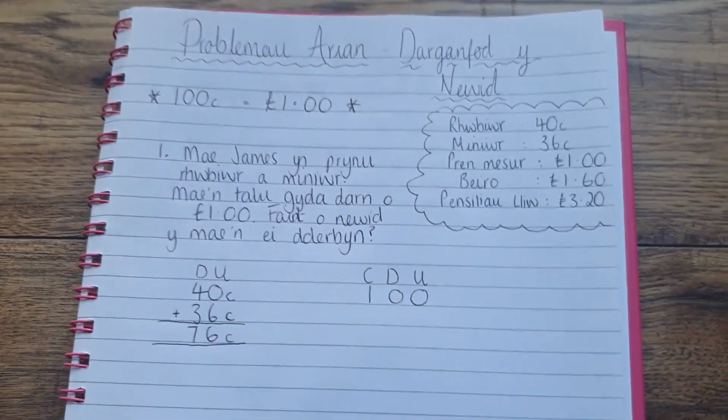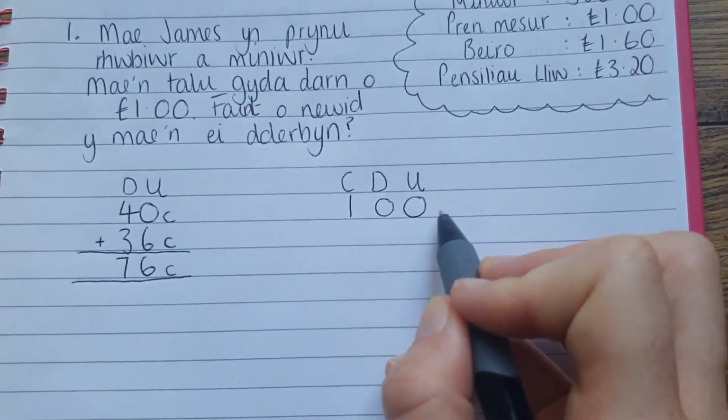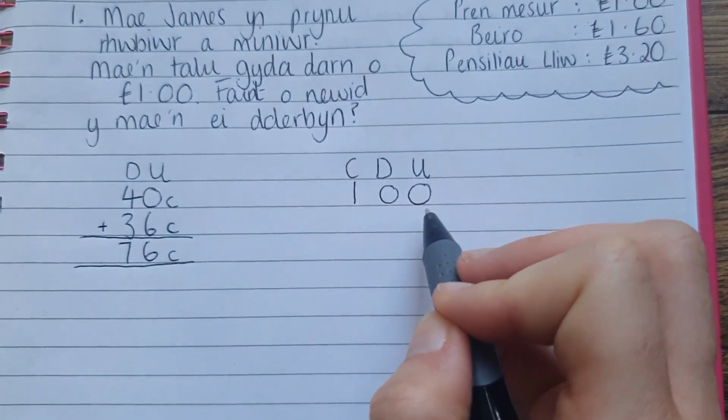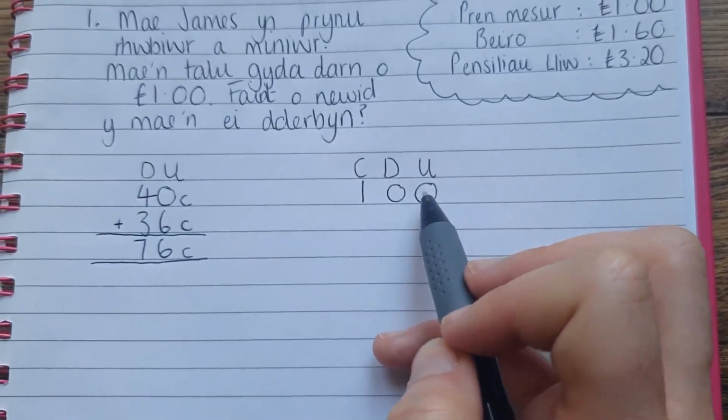So I've got the hundreds at the top because it is the highest number. And when we do a takeaway sum, we have to put the highest number on top.